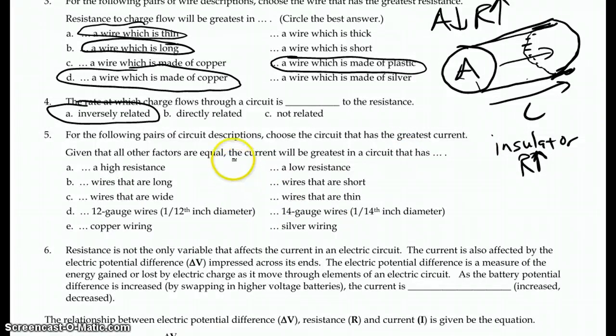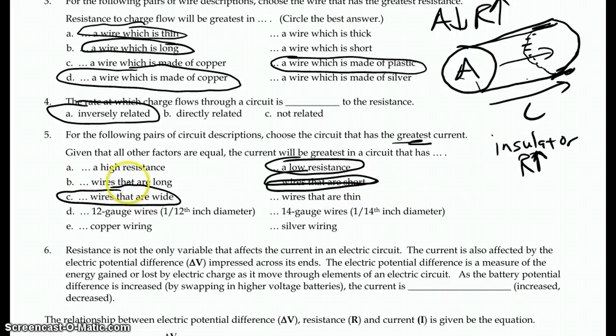Okay, so for the following pairs of circuit descriptions, choose a circuit that has the greatest current. The current will be greatest in a circuit which has a low resistance. They're inversely related. So we want the greatest current. To get high current, we want low resistance. Again, wires are short, means it's easier for the electrons to get through, so we'll get more of them through, higher current. Wider is better in terms of trying to get more current through. More space just means easier to get past those blocking atoms.